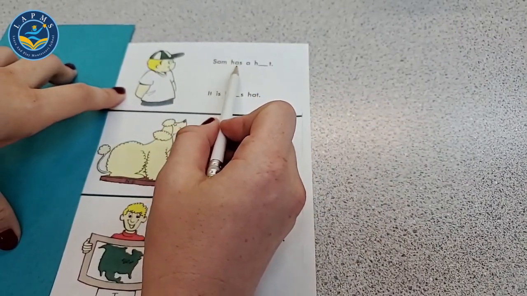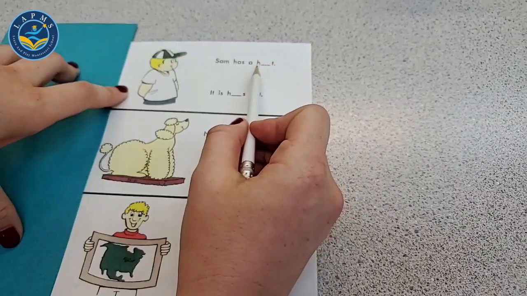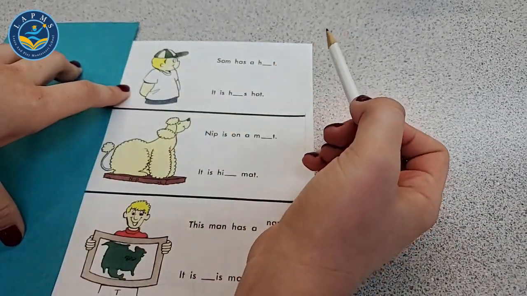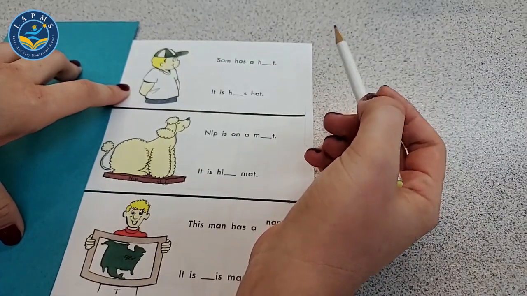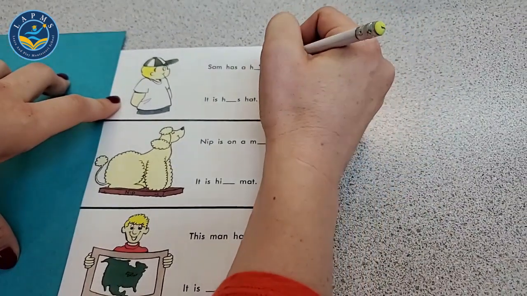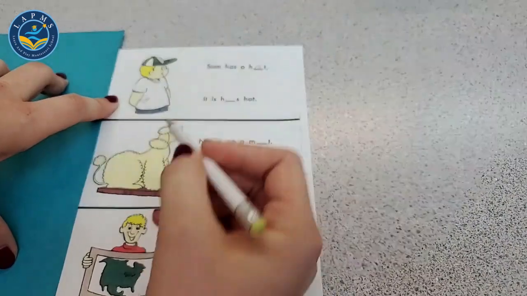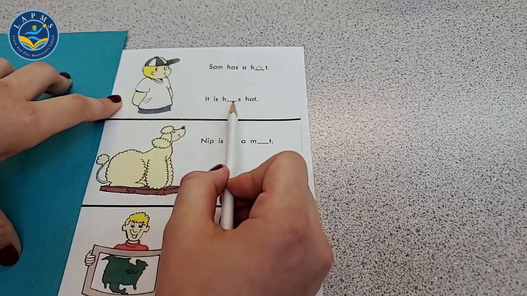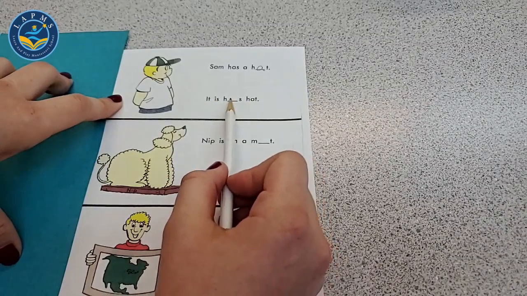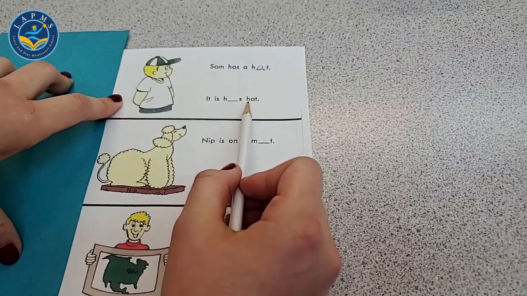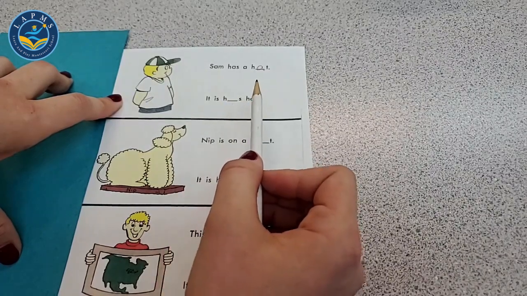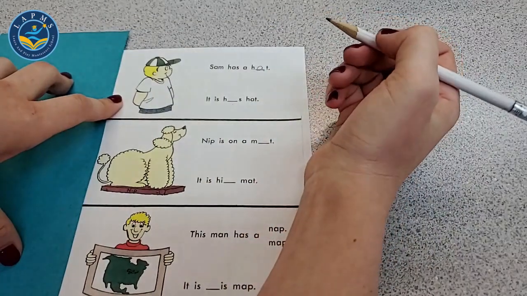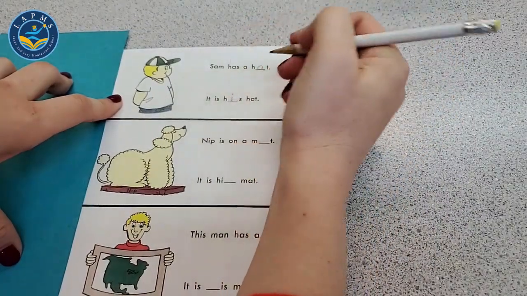Sam has a hat. Hat. What letter are we missing here? It's not another I, right? Now it's a. Hat. It is his hat. His hat. Is it he's hat? No, that doesn't work. It is his hat. Yeah, good. That's another I there.